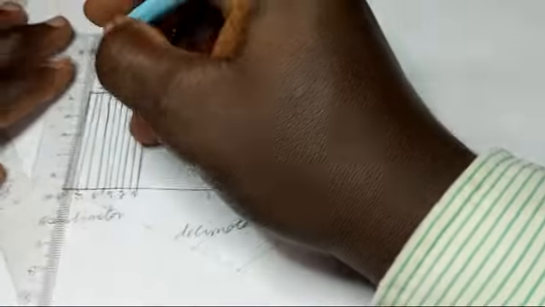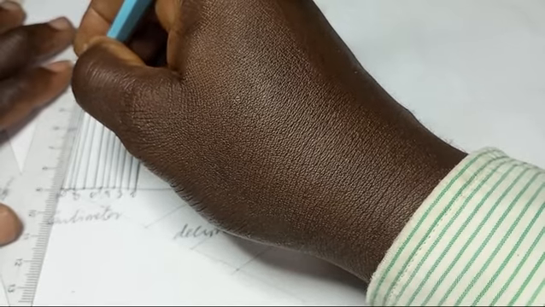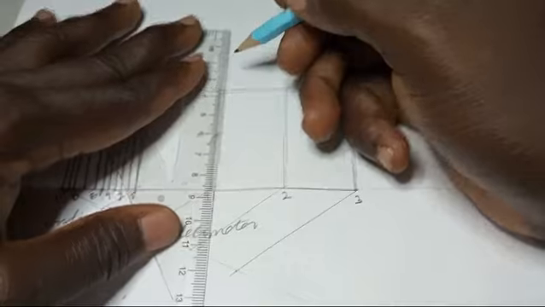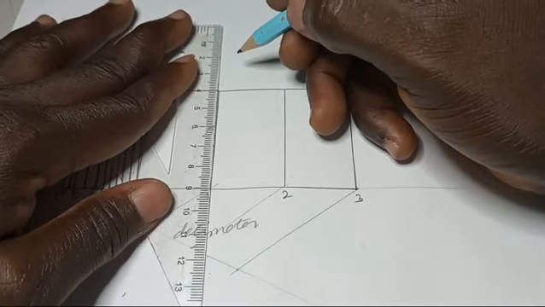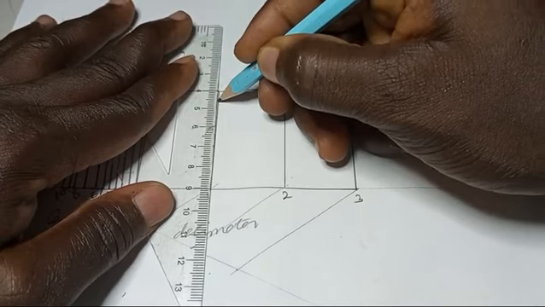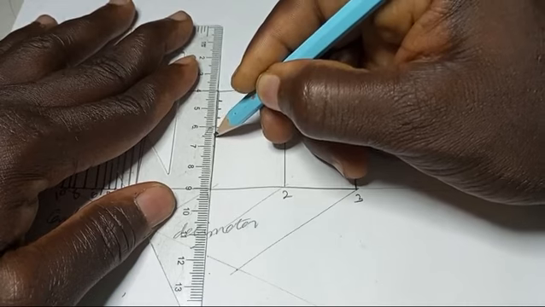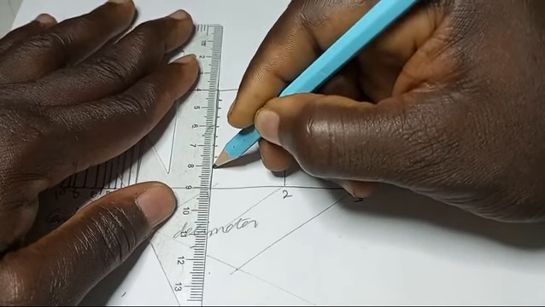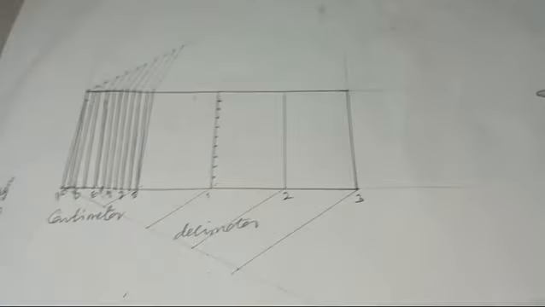So just use your divider to measure 5 millimeter all through. This will be 1. Let me use this one in the middle. This is 5, 5, 5, 5, 5, 5, 5, 5, 5. So these are the divisions.